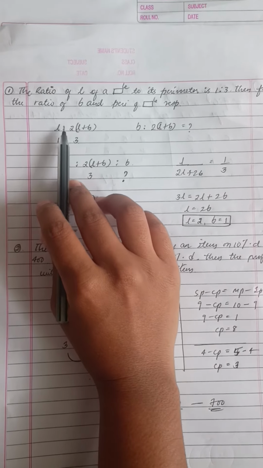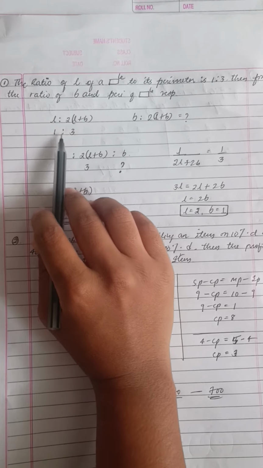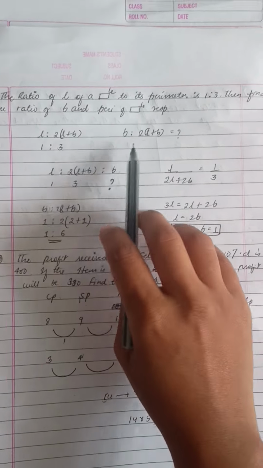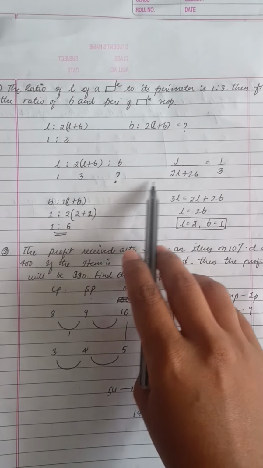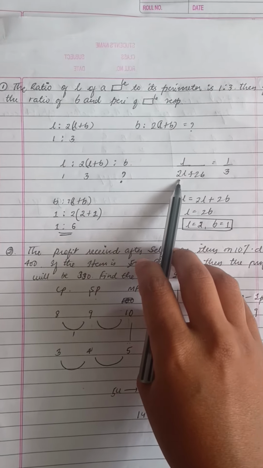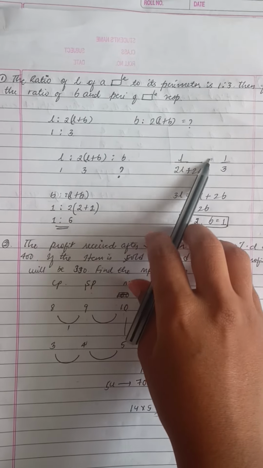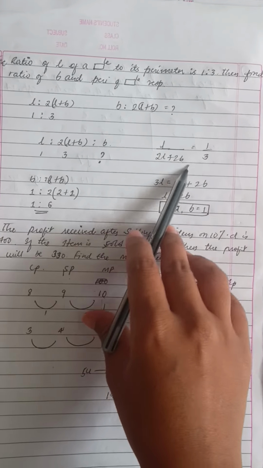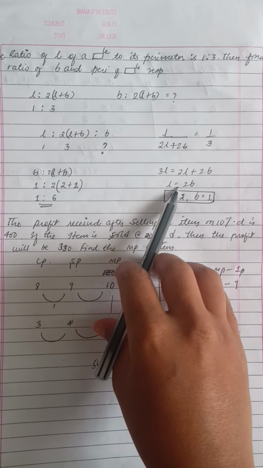So here they had given that the length is L, the perimeter is 2(L plus B), and the ratio is 1:3. We need to calculate the breadth to perimeter ratio. So L divided by 2L plus 2B will be equal to 1/3. If I solve this, I get 3L is equal to 2L plus 2B, and L is equal to 2B.